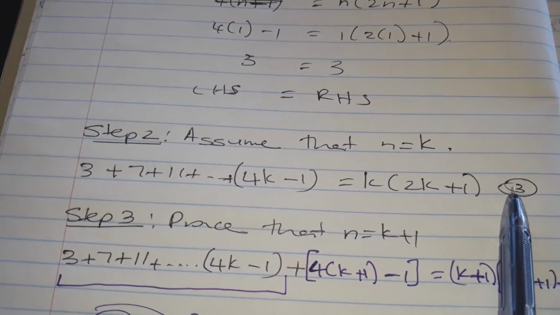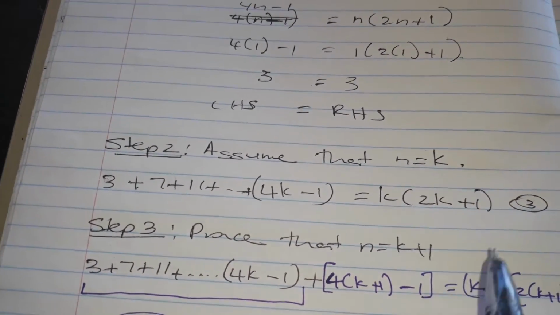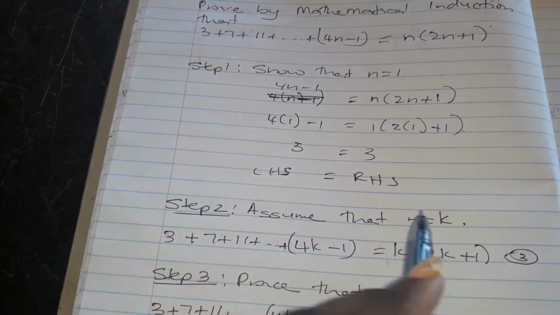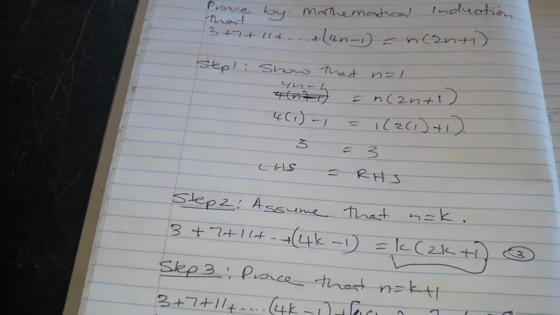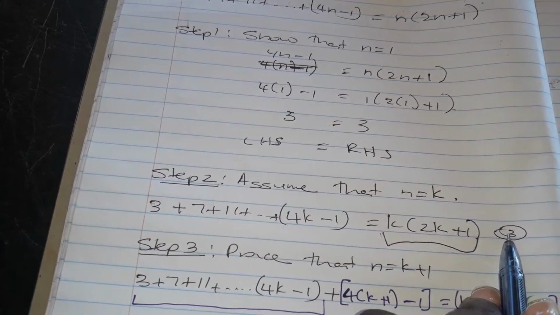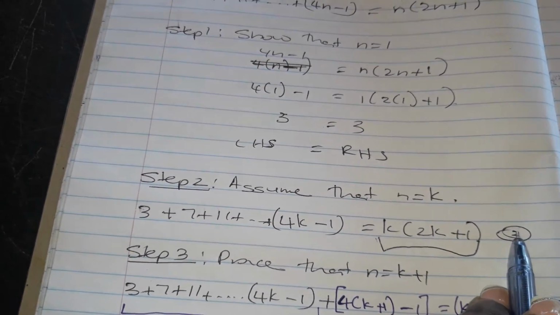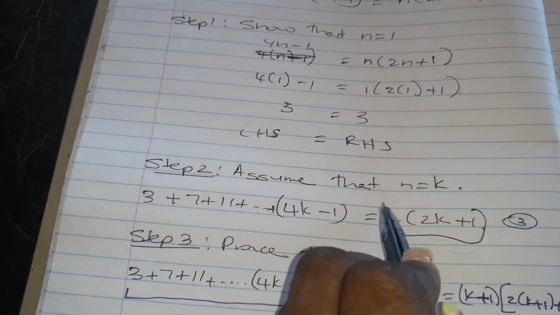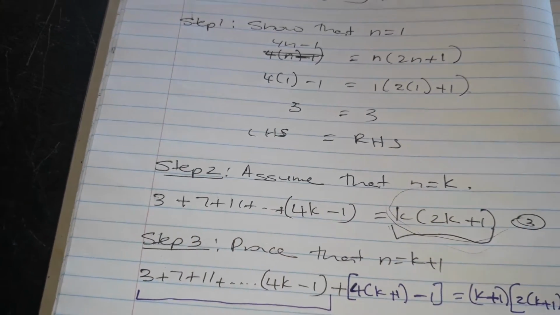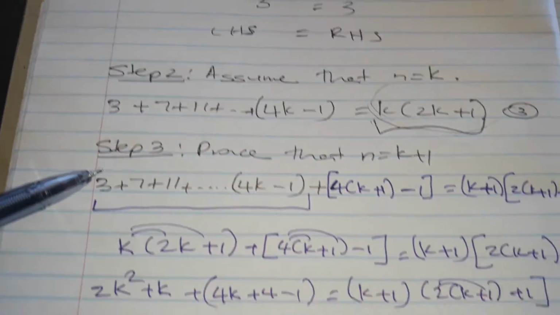You must have seen I've written 3 in a circle here. That means this term I am going to be substituting in step 3. It's easy to write a note for step 3 so that you know this is the thing that you will be substituting in step 3. Okay, let's move on to step 3.